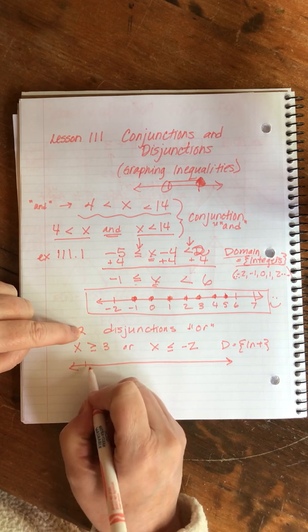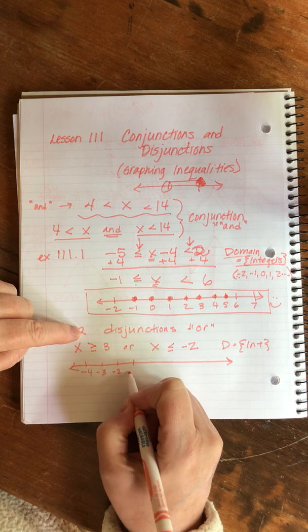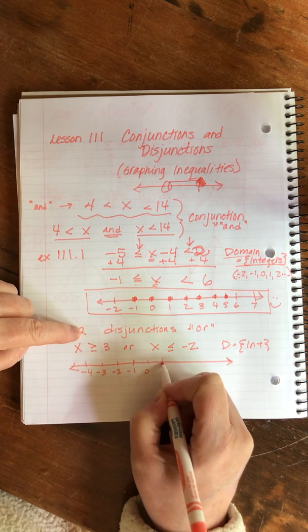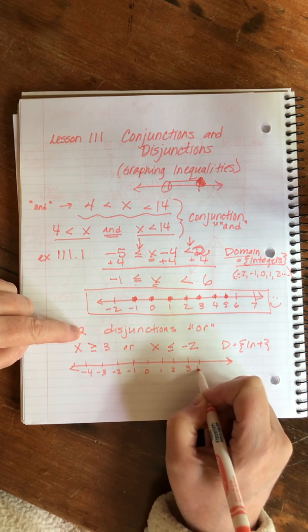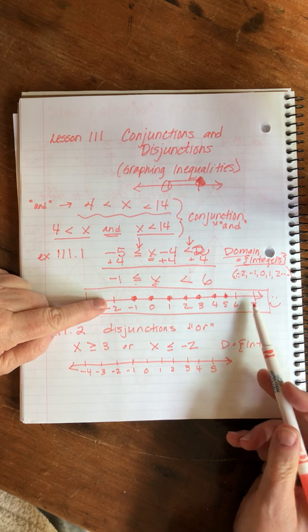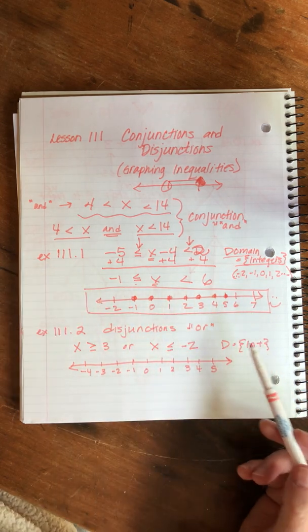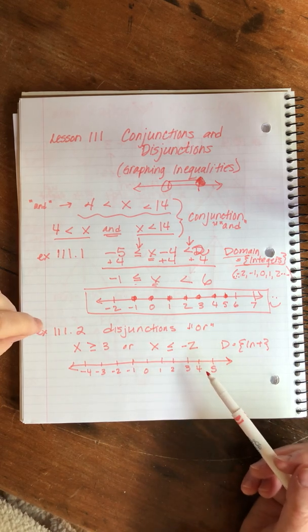So here's what I'm going to do. -4, -3, -2. On the scales of these, just put enough so that there are an extra space or two on either end of your solution. So you kind of have to figure out the answer before you set the scale of it.